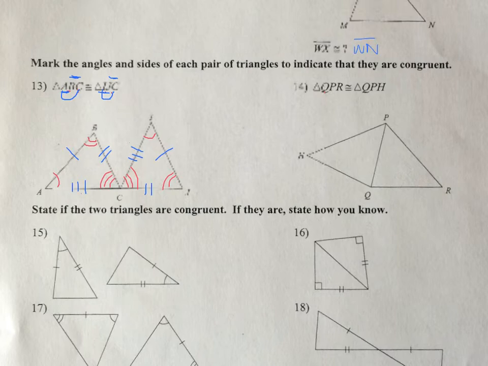I don't have just one angle at P and at Q. I have two letters. So it's P, Q, P, R. Q, P, R. Okay, the middle letter is the one that has the angle, so it's right here. And then it's Q, P, H. Q, P, H. Okay, so the middle letter is a P, so it goes like that.